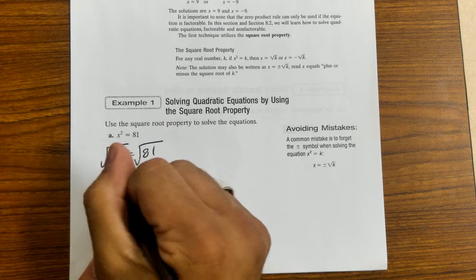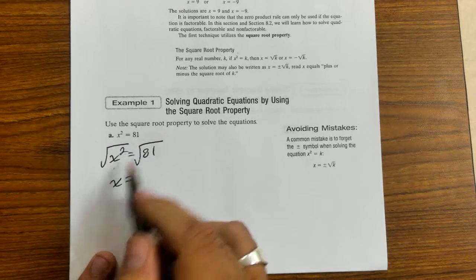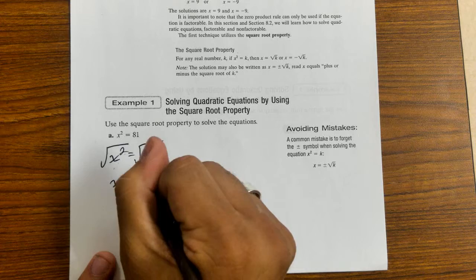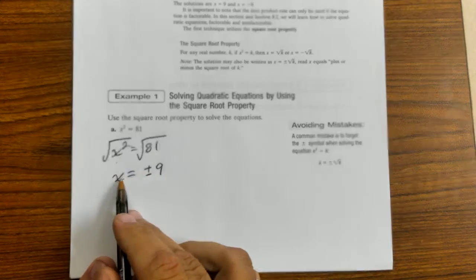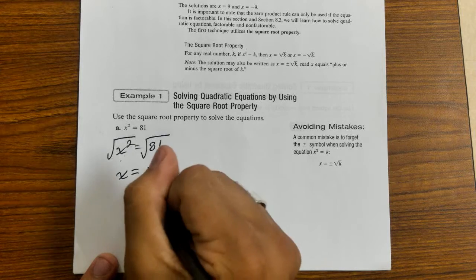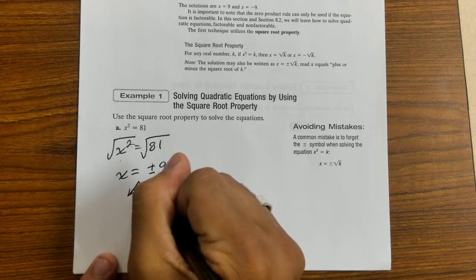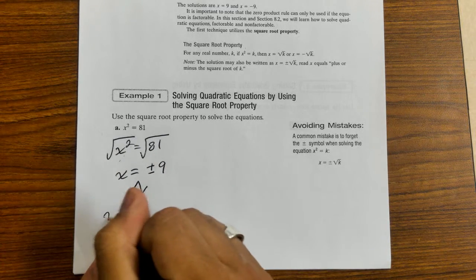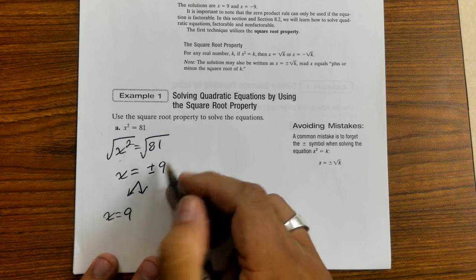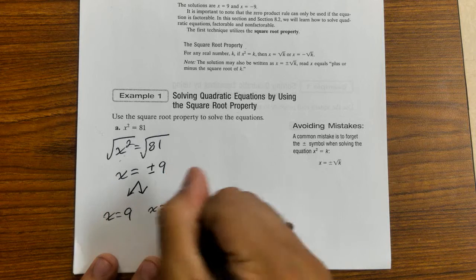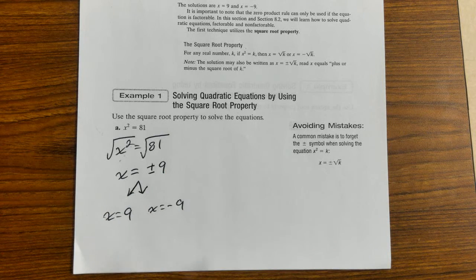The square root of x squared is x, and the square root of 81 is actually plus or minus 9. When you have the variable by itself and this plus or minus sign, you really have two answers. One with the plus sign, so that would be over here, x equals 9, and then another answer with the minus sign, which would be negative 9. So those are your two answers for example 1a.